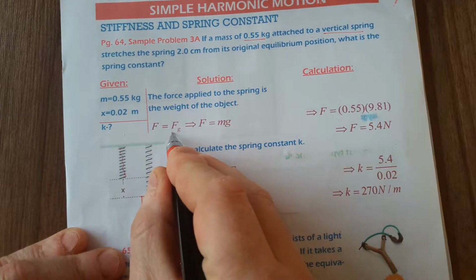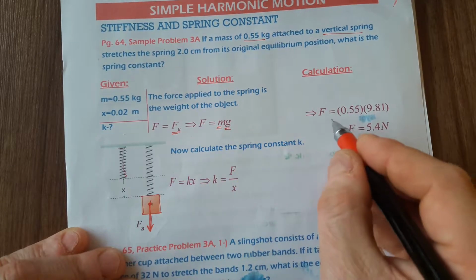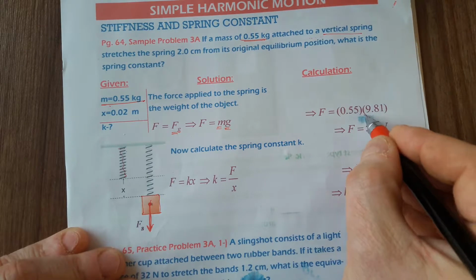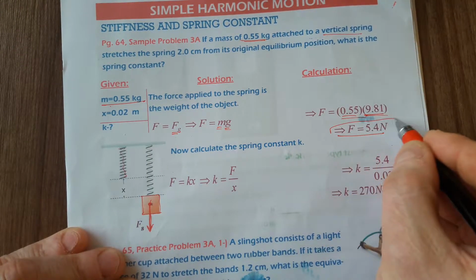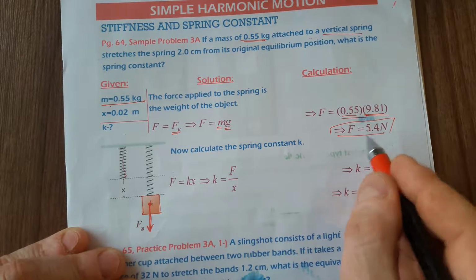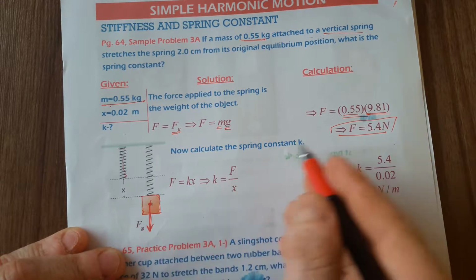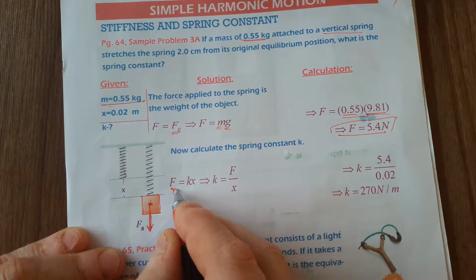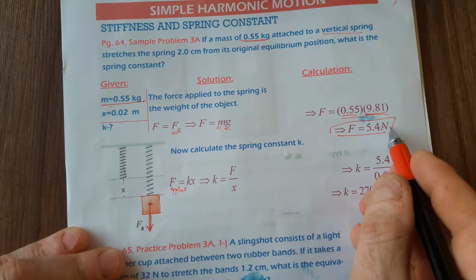We can calculate the gravitational force as mass times acceleration of gravity: 0.55 kilogram multiplied by 9.81, the acceleration of gravity. So the force applied to the spring is equal to 5.4 Newton.